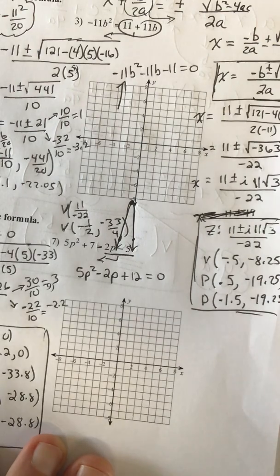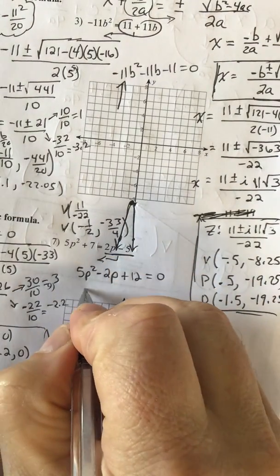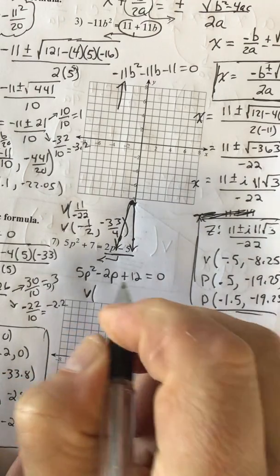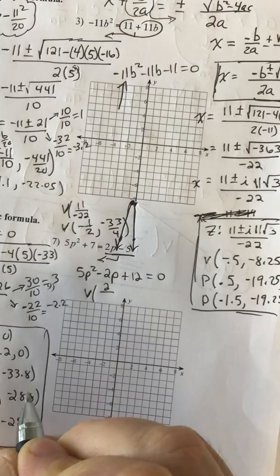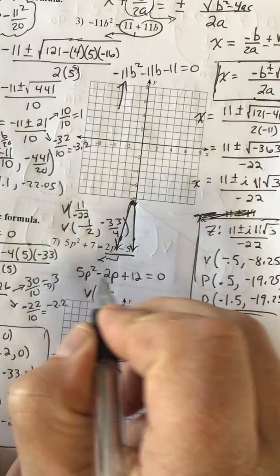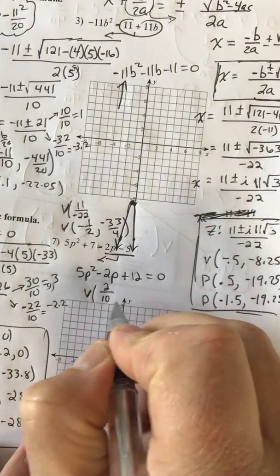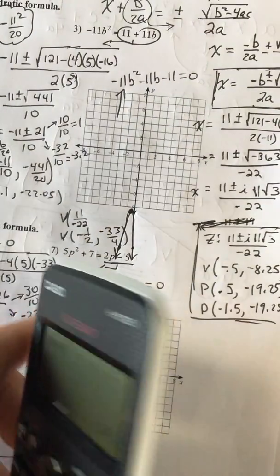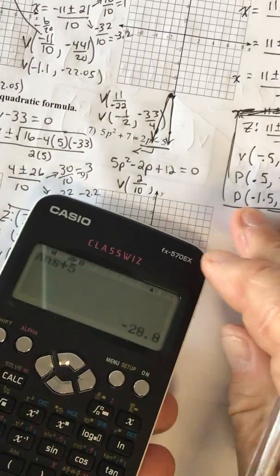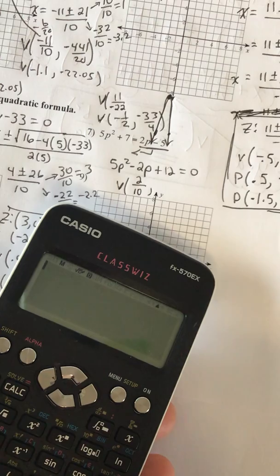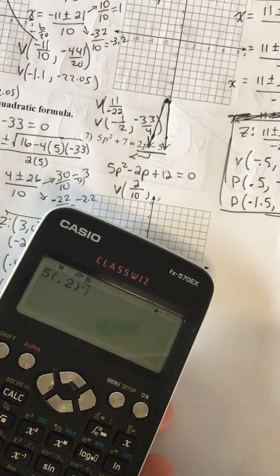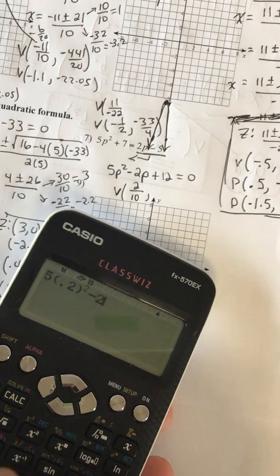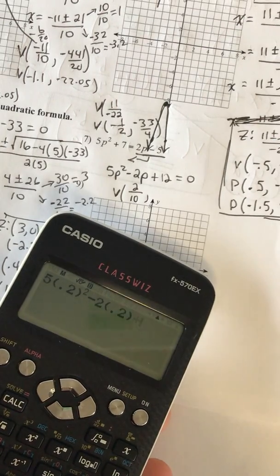You know, this time maybe I'll do the vertex first. The vertex is at negative b, so there's the b, so it'll be positive 2 over 2a. So 2 times 5 is 10. So the vertex is 0.2. Sticking in the 0.2, so now I've got 5 times 0.2 squared minus 2 times 0.2 plus 12.